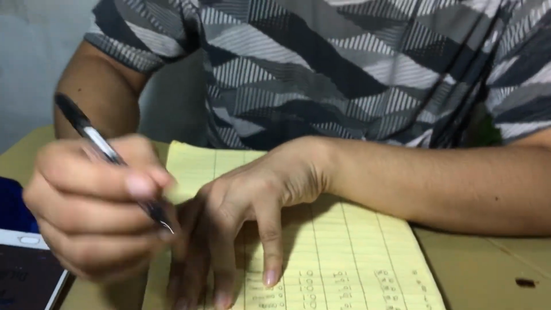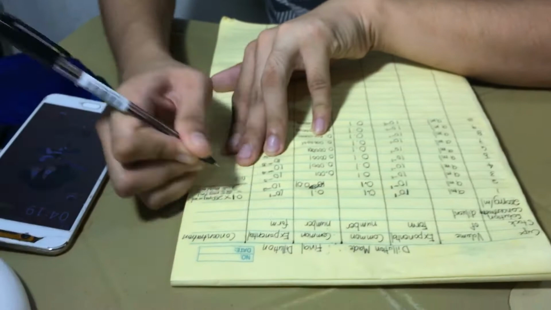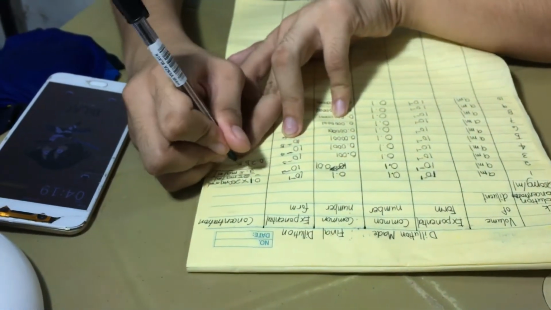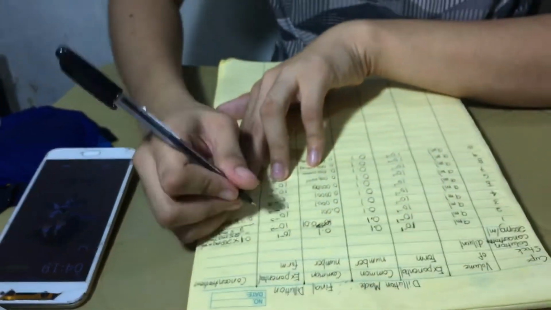And then we must get our concentration. Final dilution multiplied by the stock solution concentration, that's the answer. So the next is 10 to the power of -3 multiplied by 250 milligram or ml. So the answer is 0.25 milligram or milliliter. Then and so on and so forth.